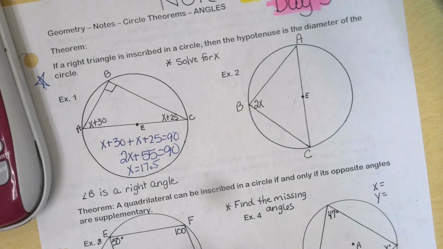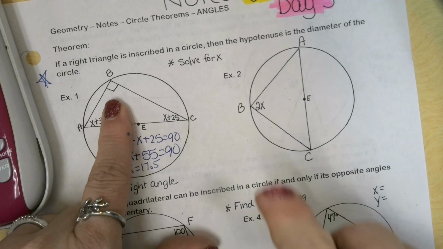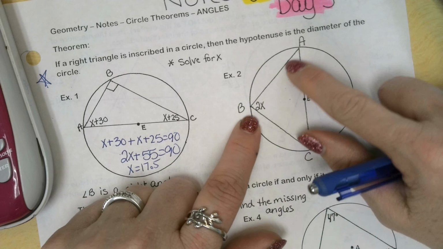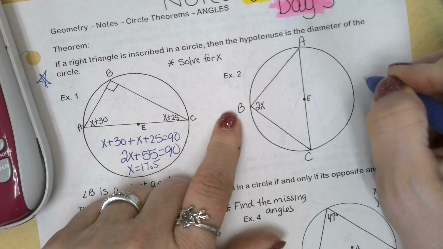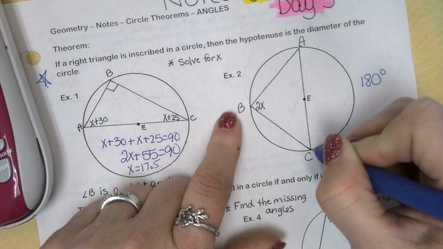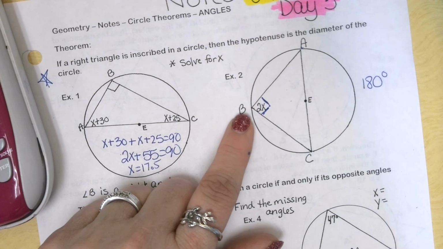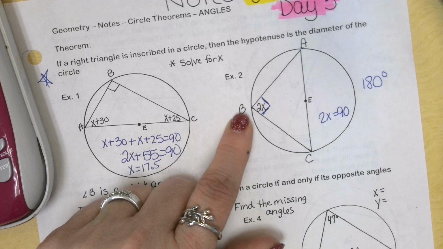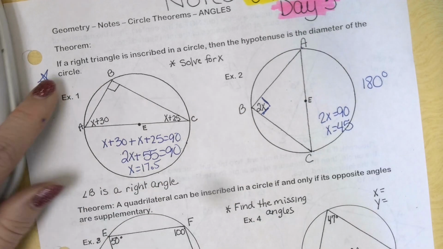Okay, so question number 2 is the same thing. Solve for x. Instead of me giving you the right angle, you should know, okay, this is an inscribed angle. It is opening up to the diameter. So this is 180 degrees from here to here. So that means this has to be 90. So very easy. X equals 45.